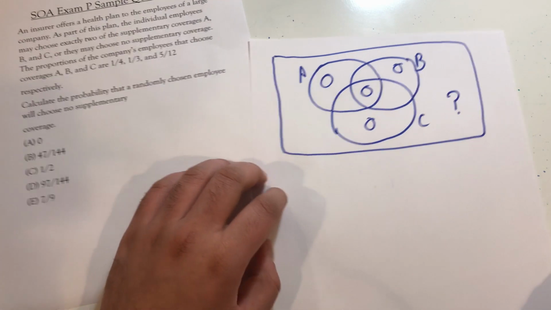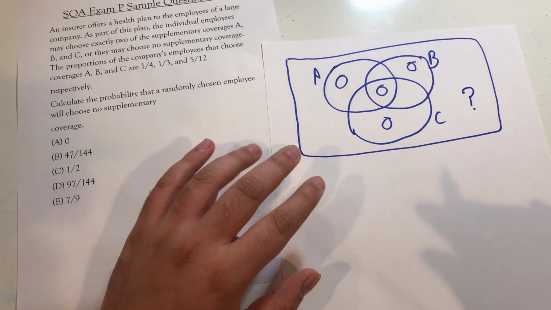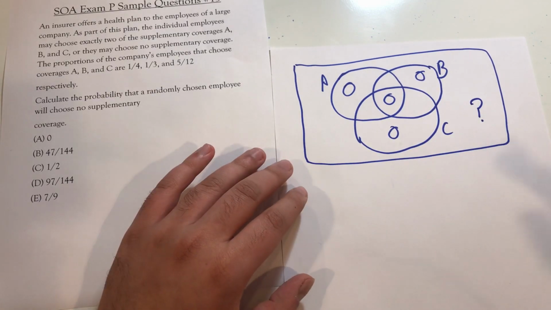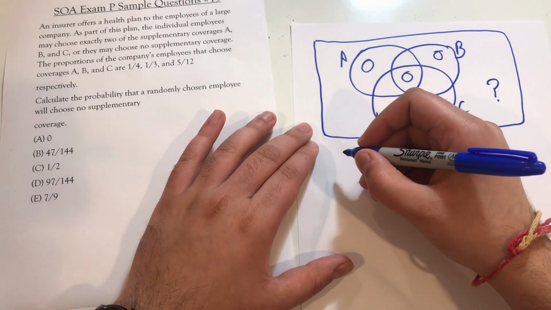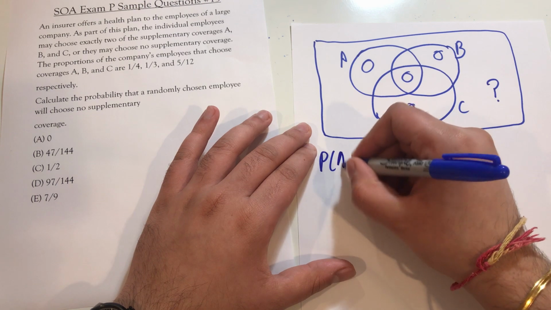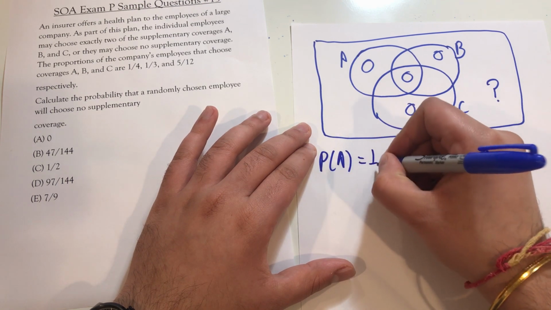The proportion of a company's employees that choose coverage A, B, and C is 1/4, 1/3, 5/12. So the probability that a randomly selected employee has chosen coverage A is 1/4.